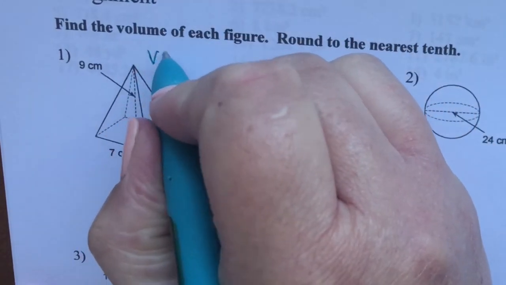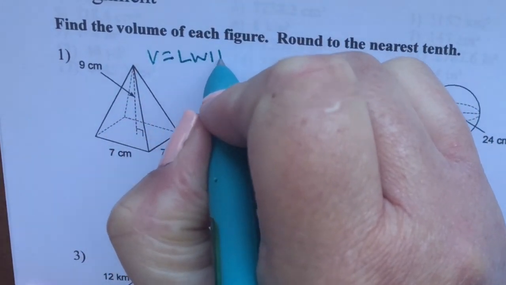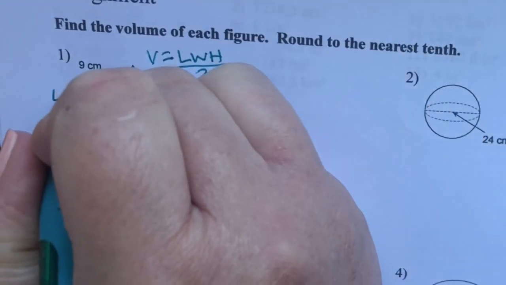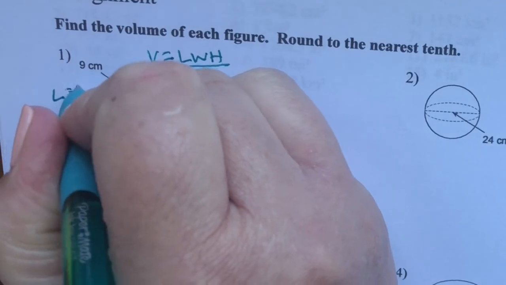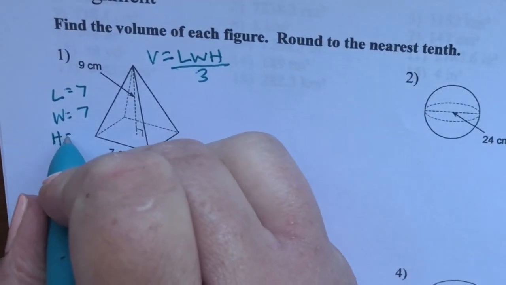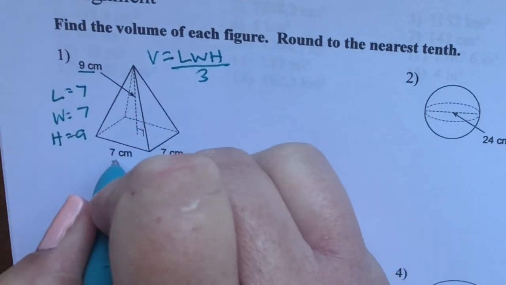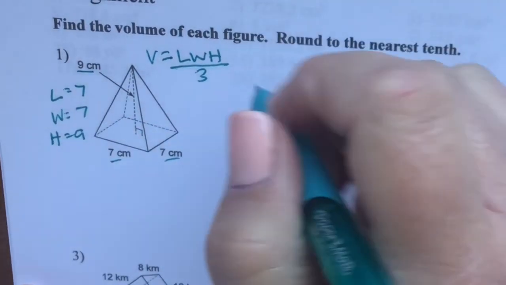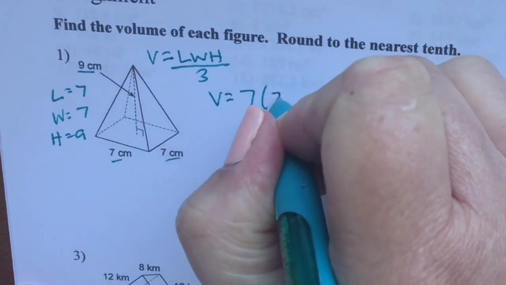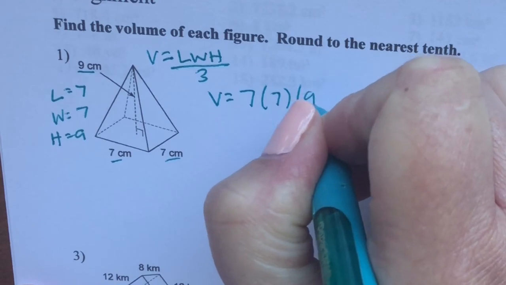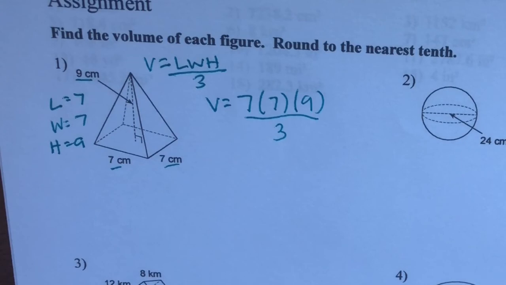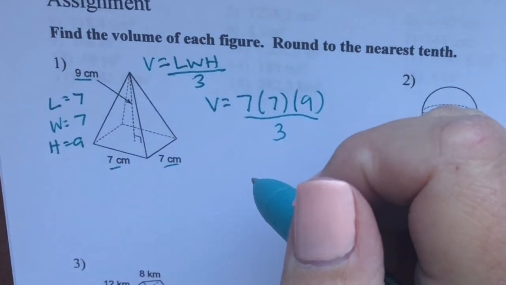So my volume equals length times width times height divided by 3. So my length is 7 and my width is 7, and my height is 9. These are all numbers I'm getting from this, and then I'm just going to plug it into my formula. So it'd be 7 times 7 times 9 divided by 3. So I'm going to use my calculator.